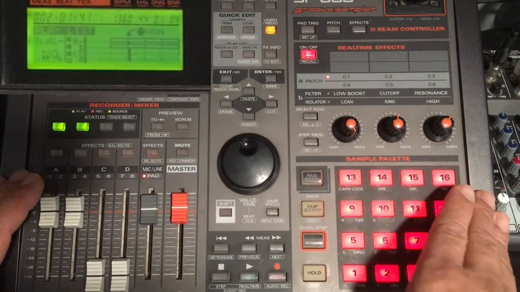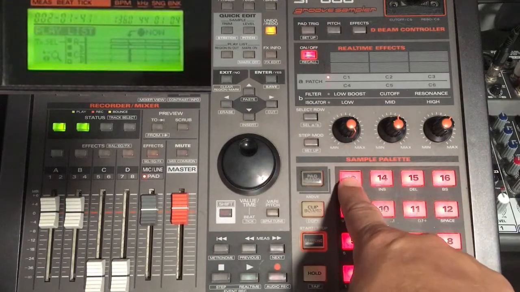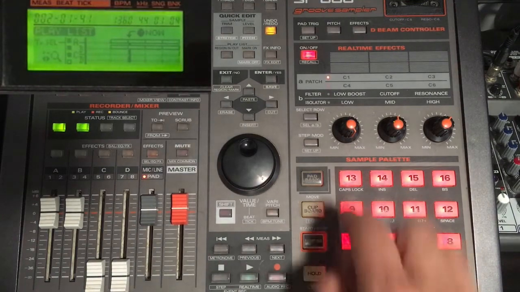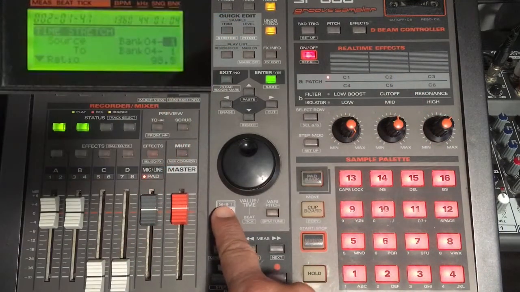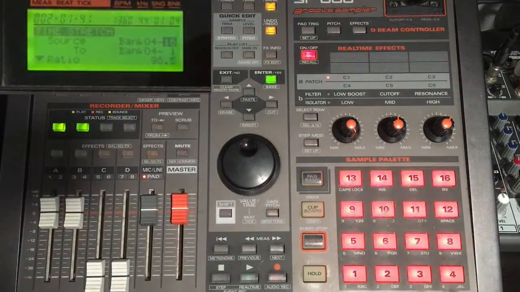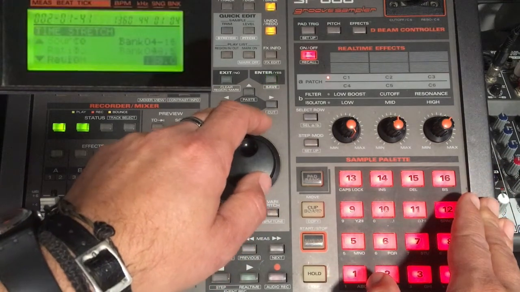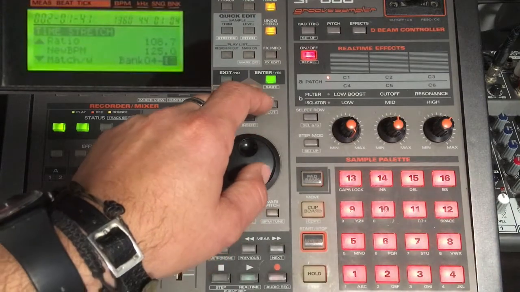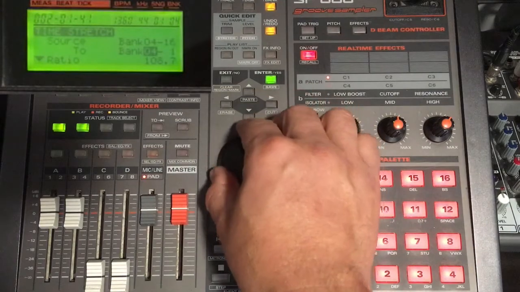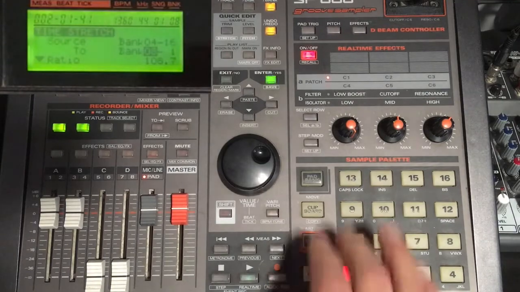So now I want to create a complete new bank with beats with the same BPM. I want to have it based on this one. Okay, so what I do, I go shift stretch. My source is this one. I want to match the BPM of this one to the BPM of 13, and it needs to be copied to bank number 8, pad number 1. Okay, next one.